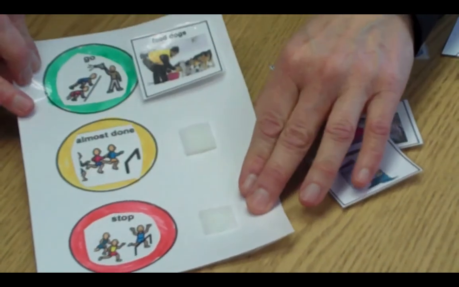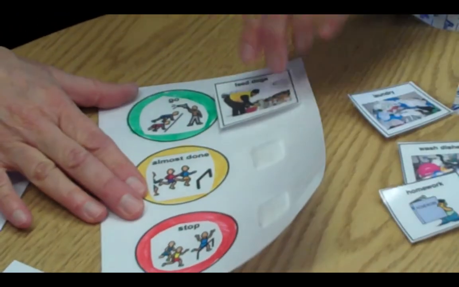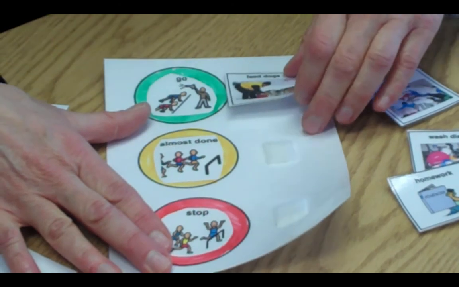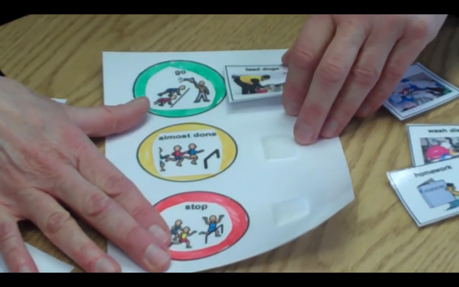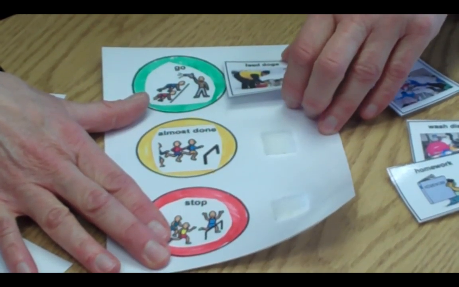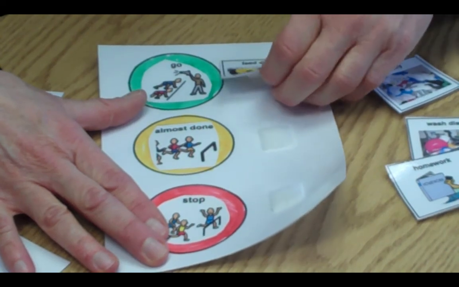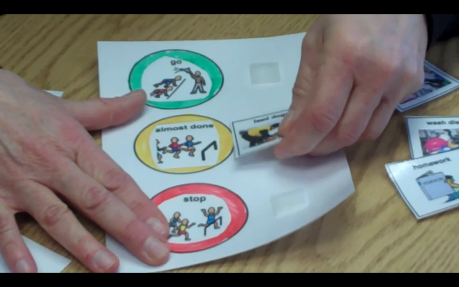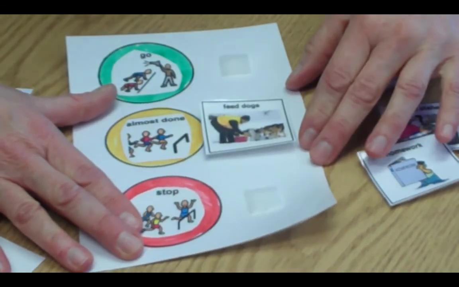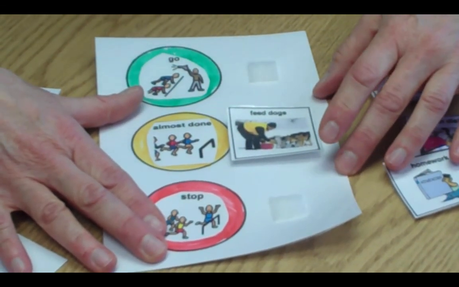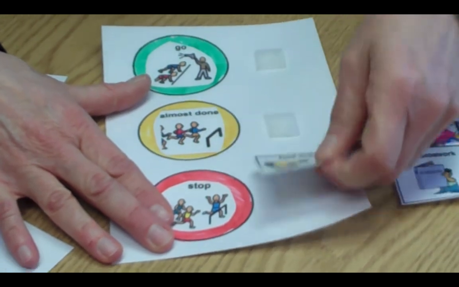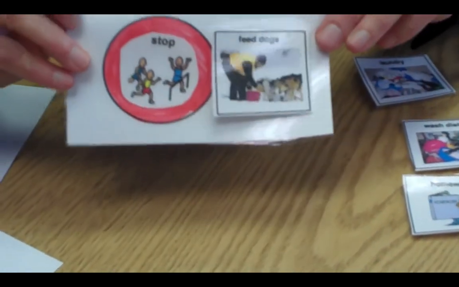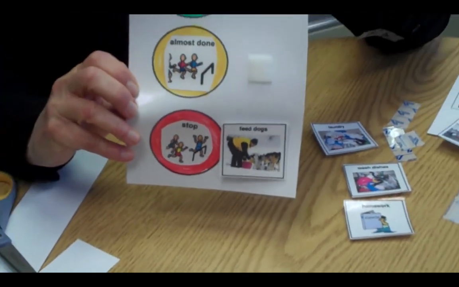So then if it was time to feed the dogs, put that there on the go and come by, set the timer for maybe 5 minutes or so, 10 minutes, whatever it takes, maybe 20, and go out, check again, indicate that it's almost done, and it's time to stop, and hopefully that's going to aid in the transition through that activity.